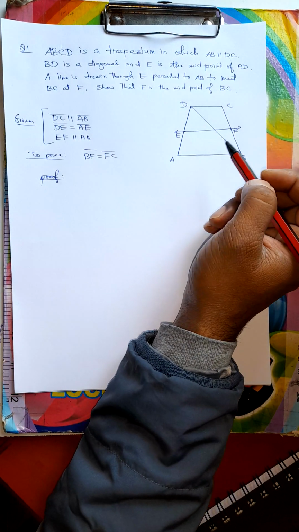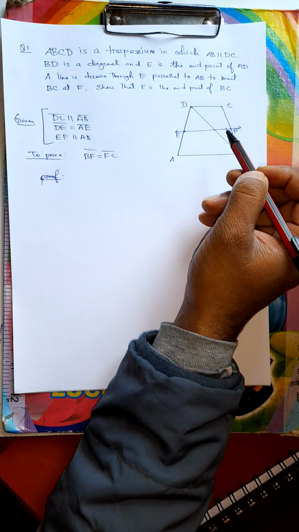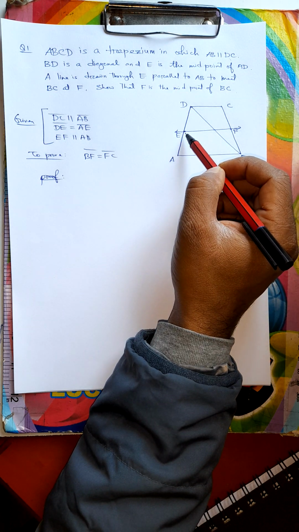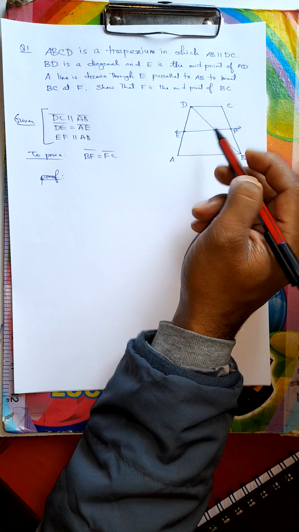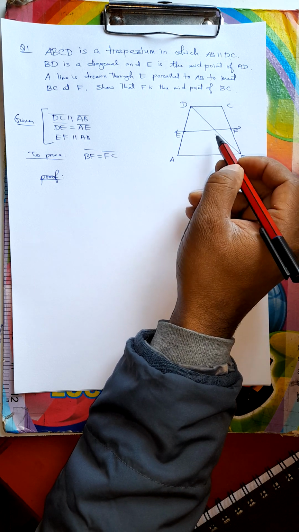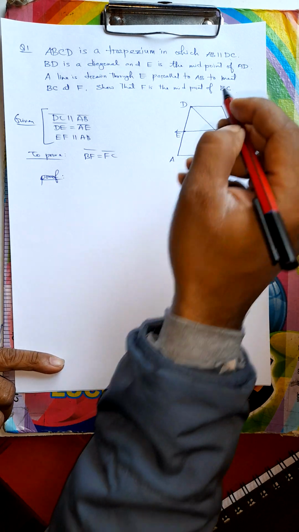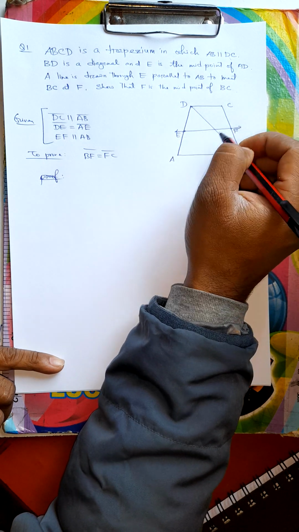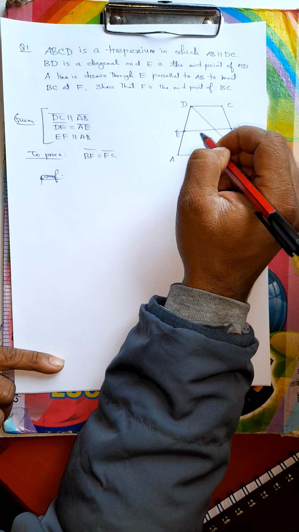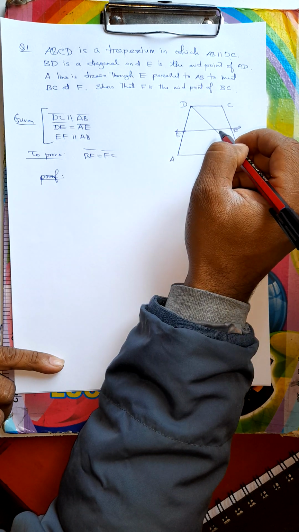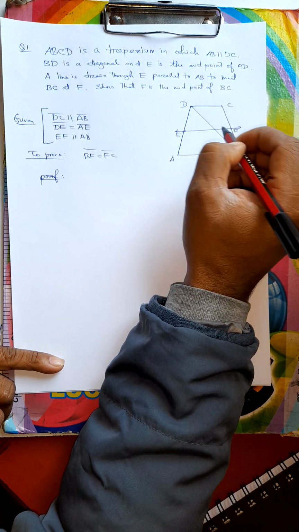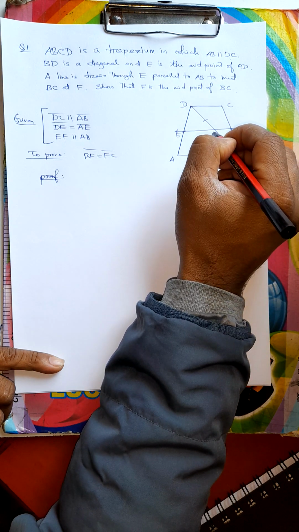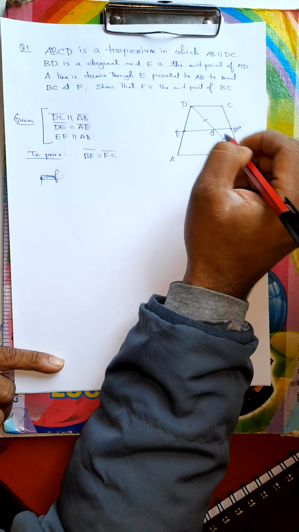Now we know that a line segment drawn through the midpoint of one side of a triangle parallel to another side bisects the third side. So this line EF is drawn parallel to AB and EF will bisect BD. That means this part equal to this part. So let us say this point is O. So DO equal to OB.